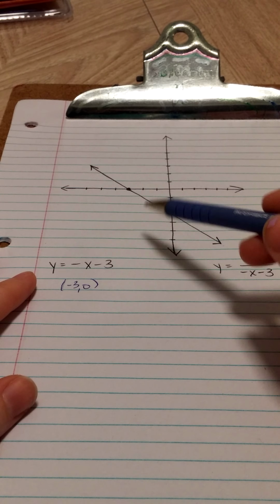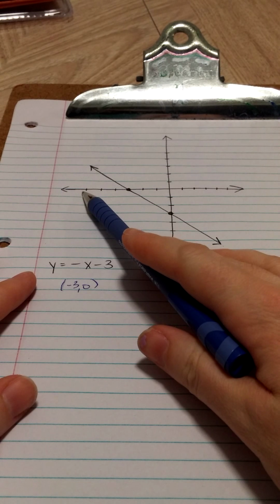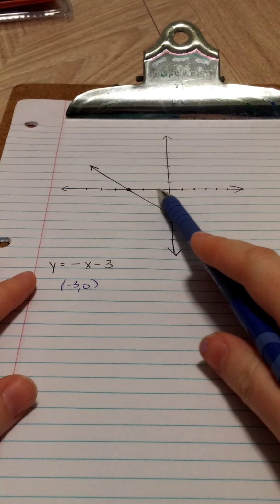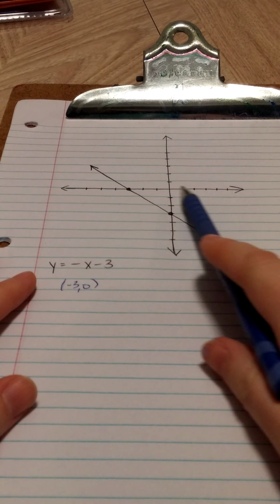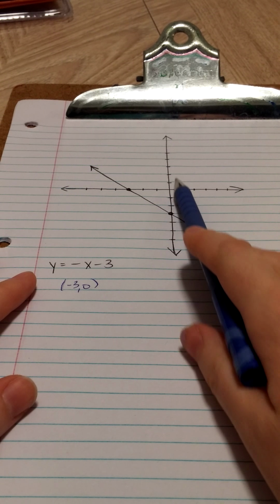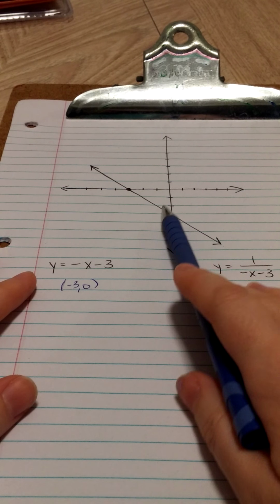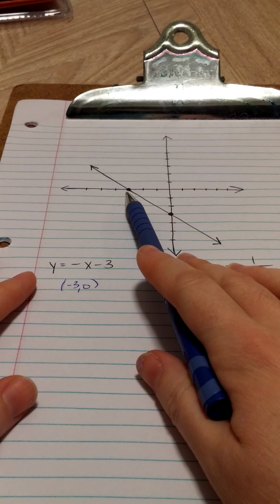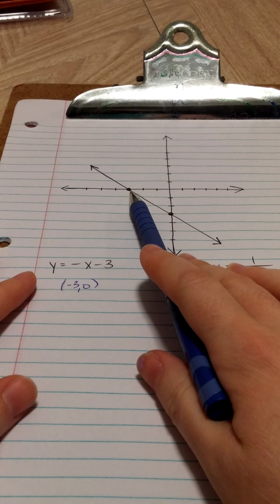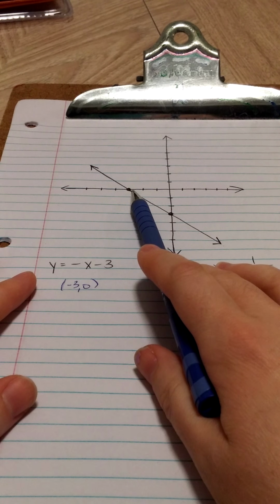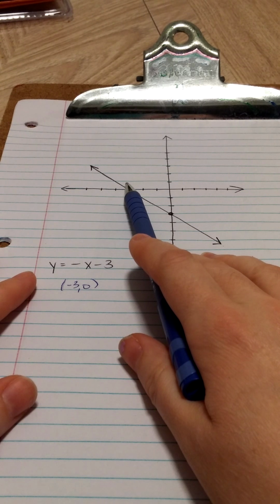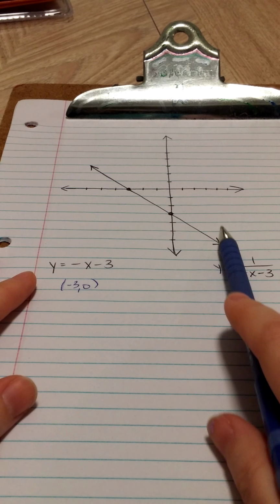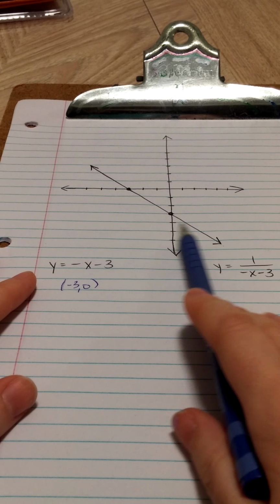So what I mean by that is if we take a look at all the y values above the x-axis, we see that they're all positive. Any of the y values below the x-axis are negative. So if we notice where the line crosses the x-axis, we can divide this up into the section of the graph that contains only positive y values and the section that contains only negative y values.